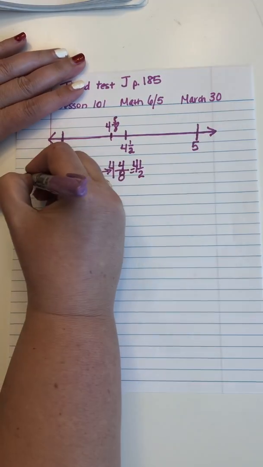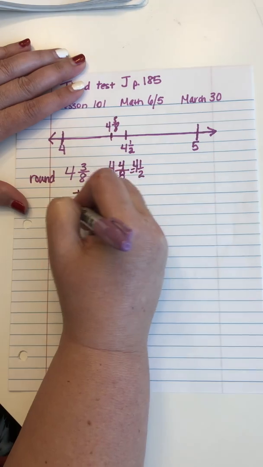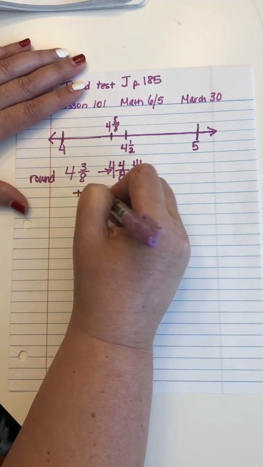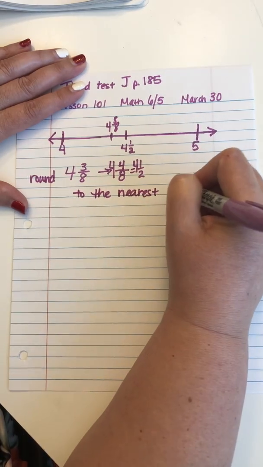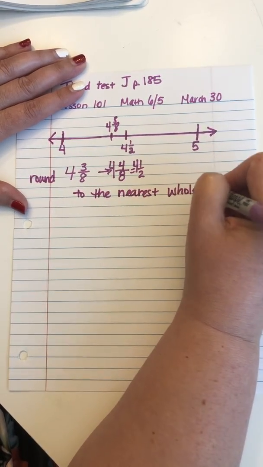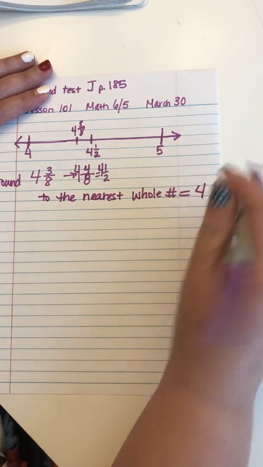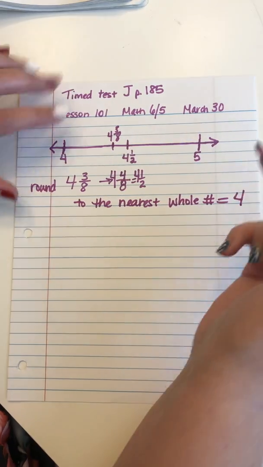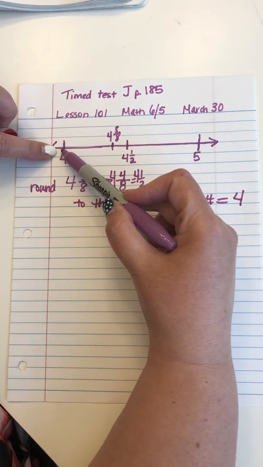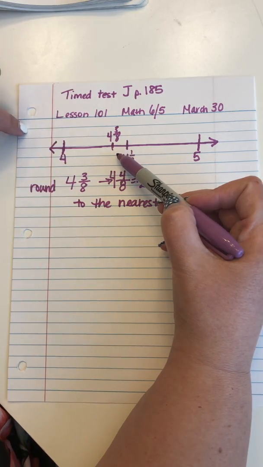So if I'm going to round 4 and 3/8 to the nearest whole number, I'm going to round it down to 4, because anything between 4 and right before 4.5 rounds down.